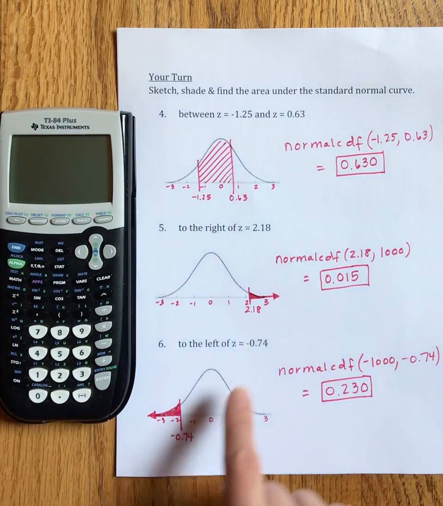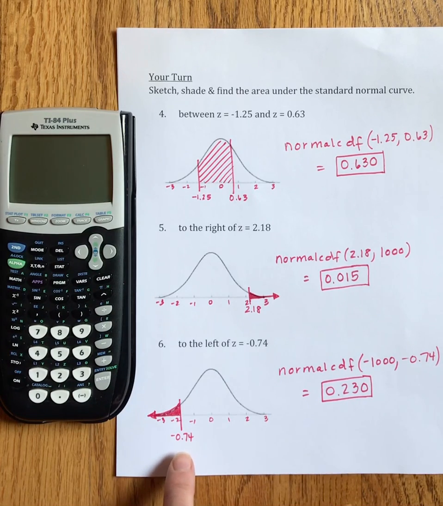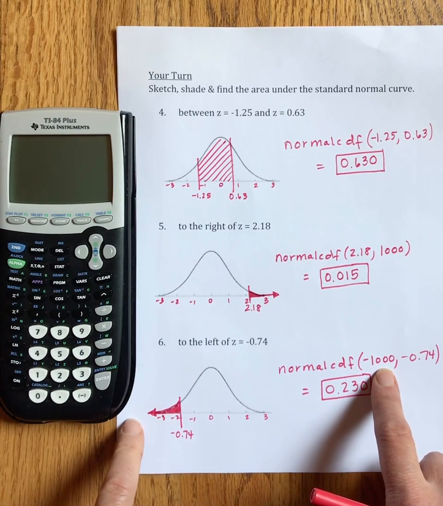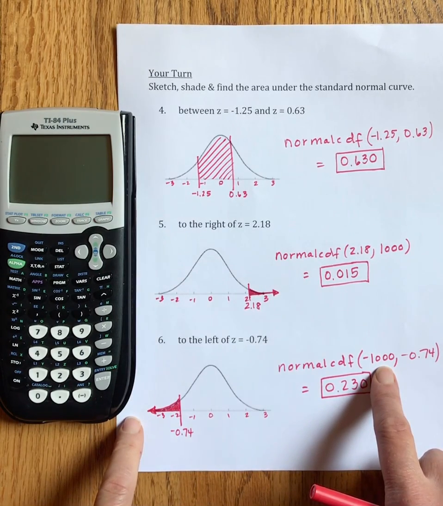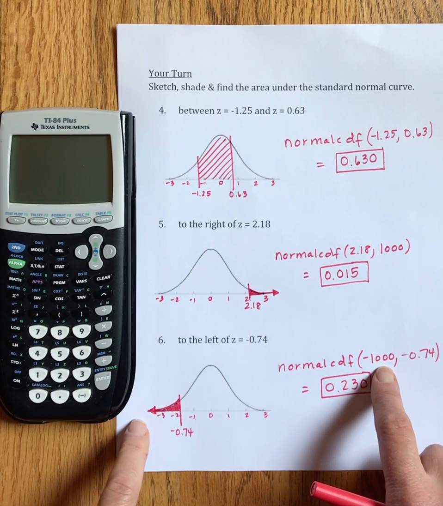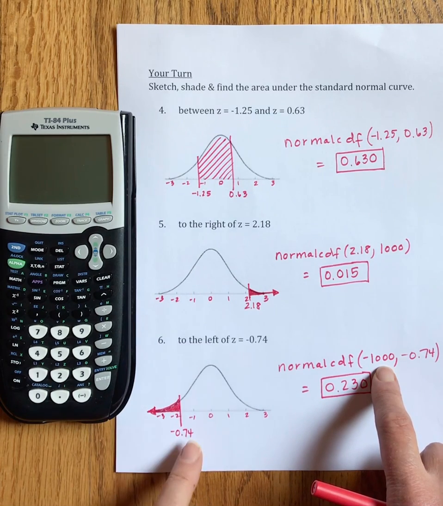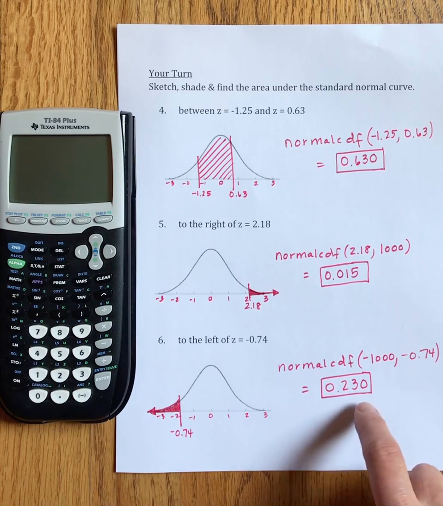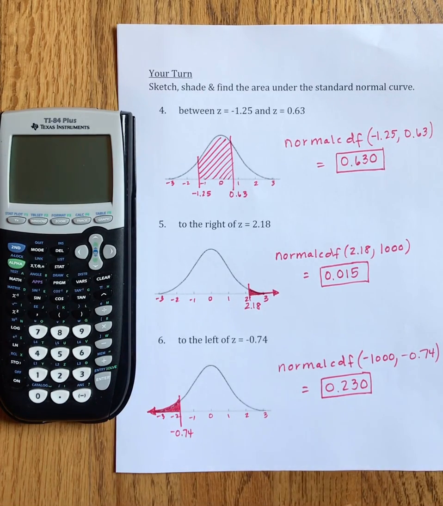For number 6, we have a negative 0.74, so down here on the left end of our number line, and we wanted to shade to the left of it, so again just a small bit is shaded, the left corner. Here's where we need to be a little extra careful. Make sure we put the left edge of the shading first, since it technically goes forever to the left. We'll put some big negative number like negative 1,000, and then the shading ends on the right at the negative 0.74, so that number goes second. We get a relatively small answer, 0.230.